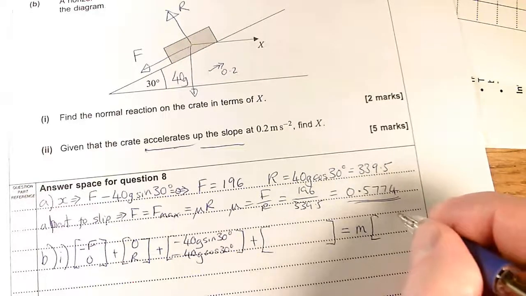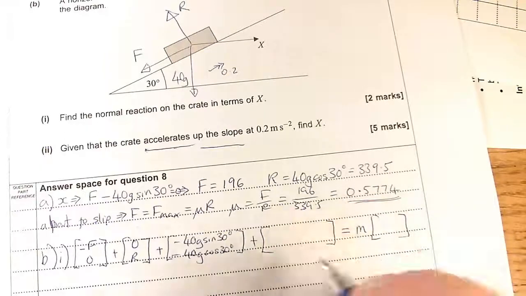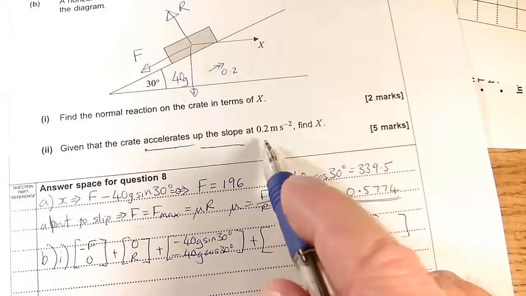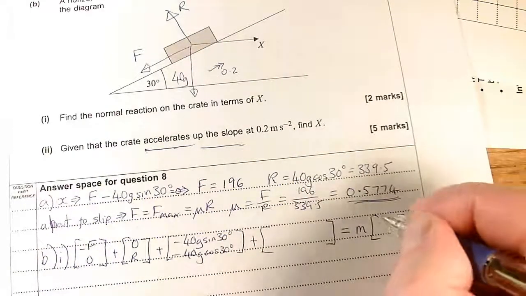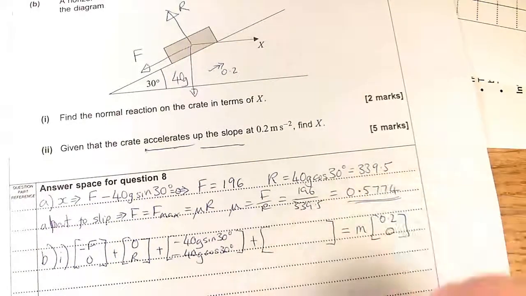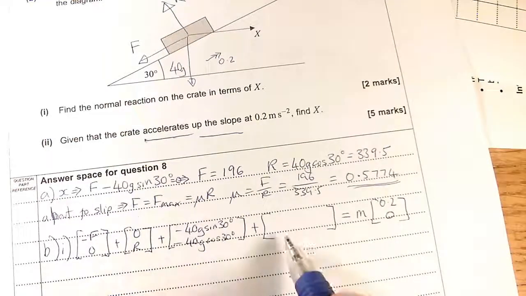I could have put the mass in, the mass is actually 40, and I also know the acceleration. The acceleration is 0.2, but I also know the direction, it's going up the slope. So it's 0.2 in the X direction and nothing in the Y direction. So let's fill in this unresolved force.